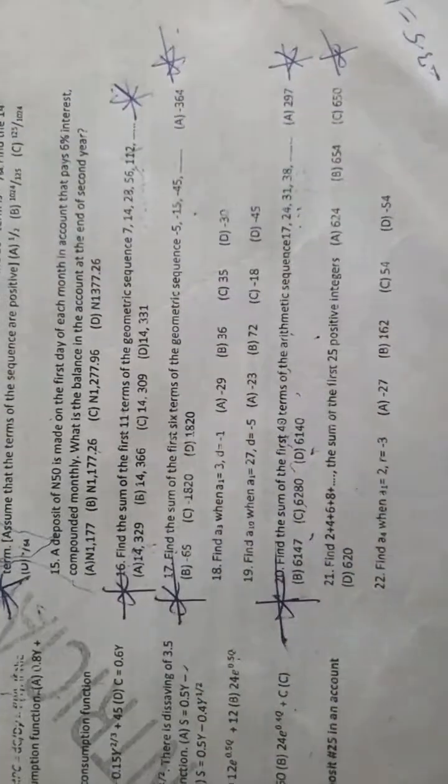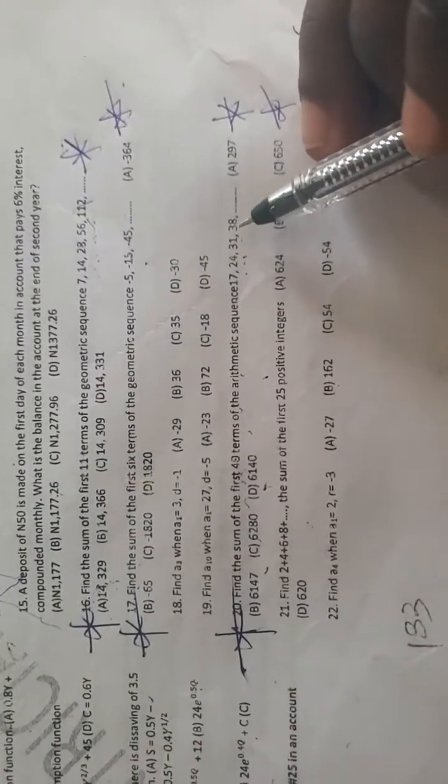Sequence using your calculator. That's your calculator. So we'll be starting off with question 20. That's finding the sum of n terms of an AP. The question says: find the sum of the first 40 terms of the arithmetic sequence given as 17, 24, 31, 38.